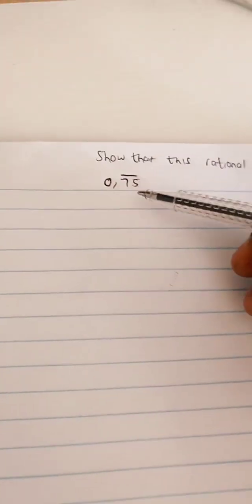to show that this is a rational number. Now someone will say, but it is, and I'm like, but how? And they're like, well, there's a line over 7/5, that means it's recurring. But I'm like, but that doesn't help me with anything. I want you to show me that this is a rational number.